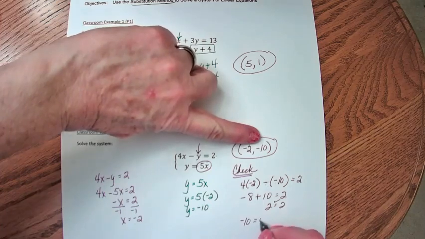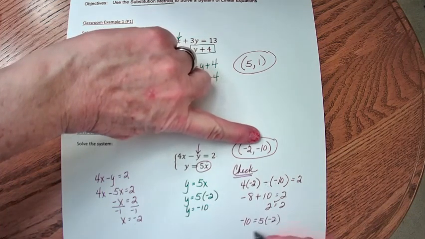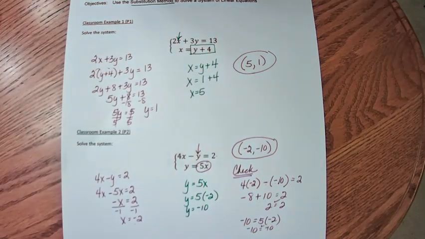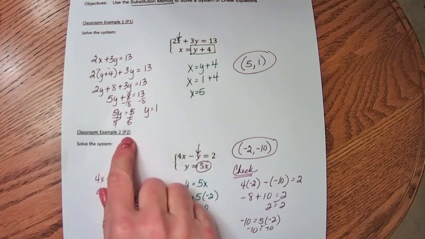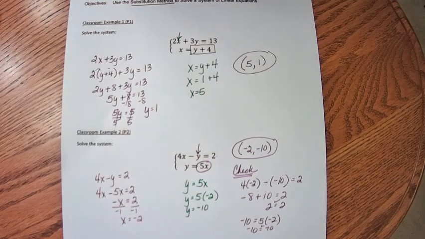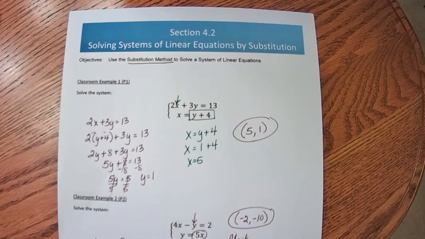y equals 5 times x. Yep, negative 10 equals negative 10. So you can always check your answer. You can find your own mistakes if you've made a mistake here. All right, so now you're going to try practice 2. Section 4.2, practice 2.